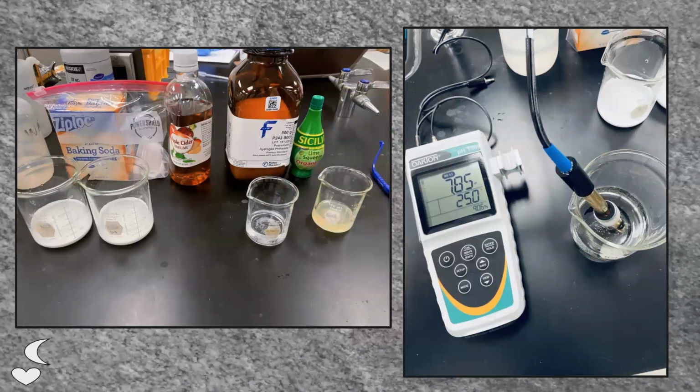And here is just the materials that we used during our experiment. And on the right is a picture of our pH meter that we used. And as you can see, that pH meter is currently reading 7.85 pH, which means that the solution it's inside of is slightly basic.